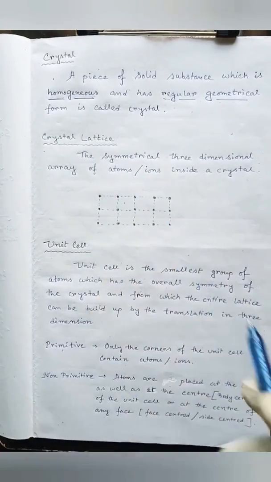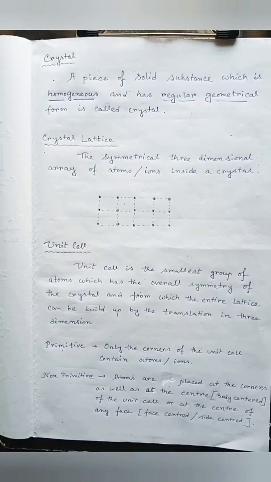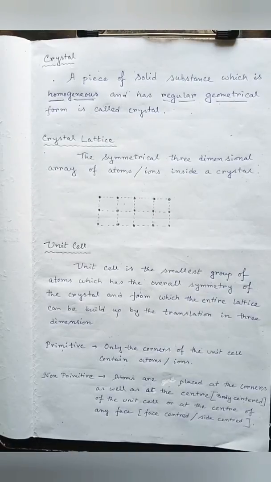So whether a piece of substance is a crystal or not, we can identify it by XRD. XRD means X-ray diffraction. This is a technique which can say whether the substance is crystal or not.